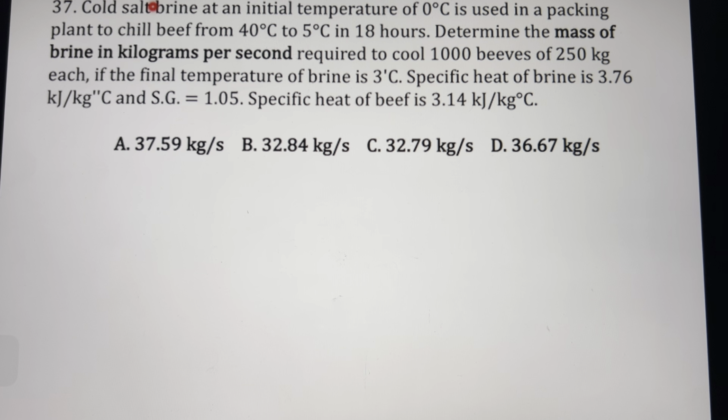Okay, in this problem, the cold salt brine is used to remove heat from the beef, meaning the heat removed from the beef is absorbed by the cold brine. So in formula form, the heat from the beef goes to the brine.